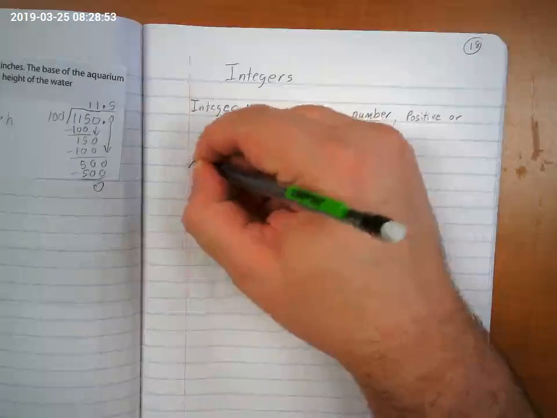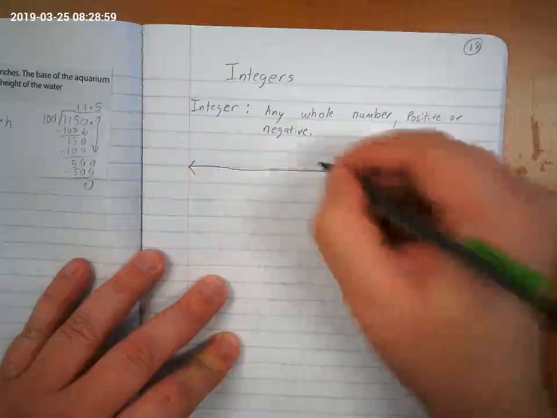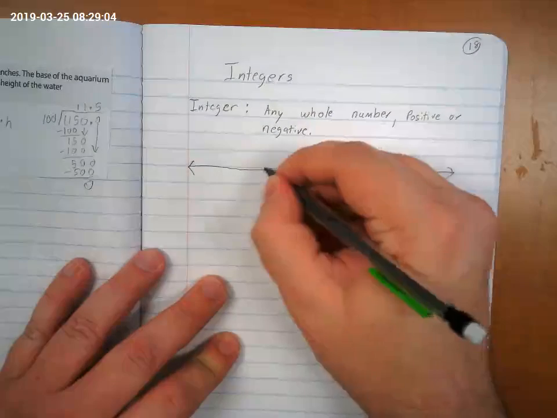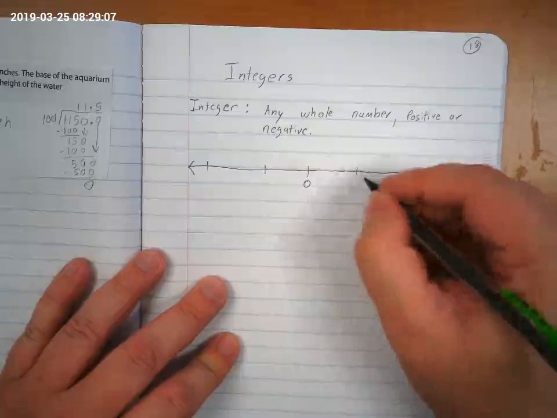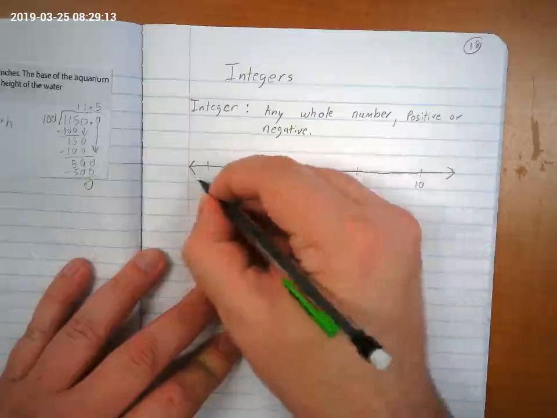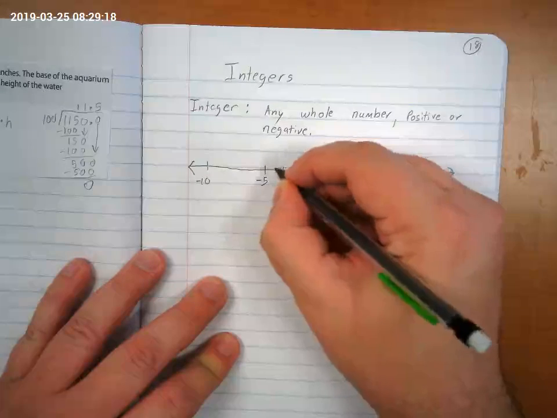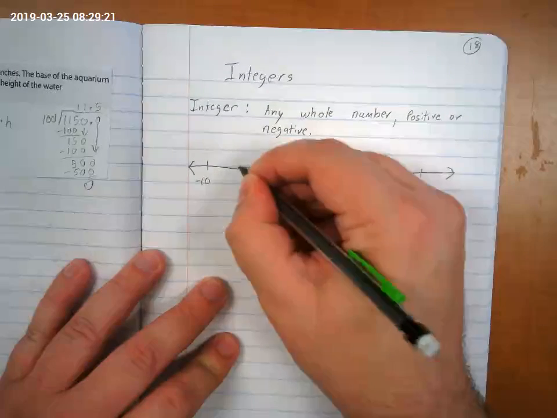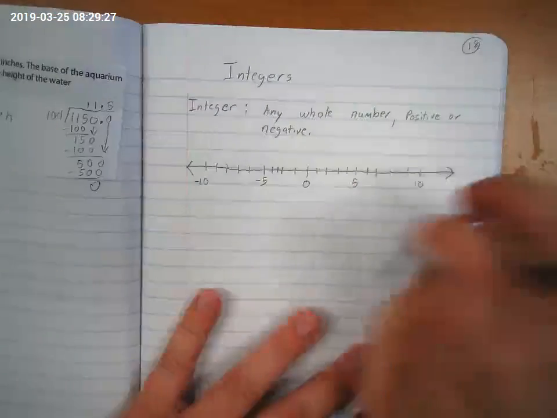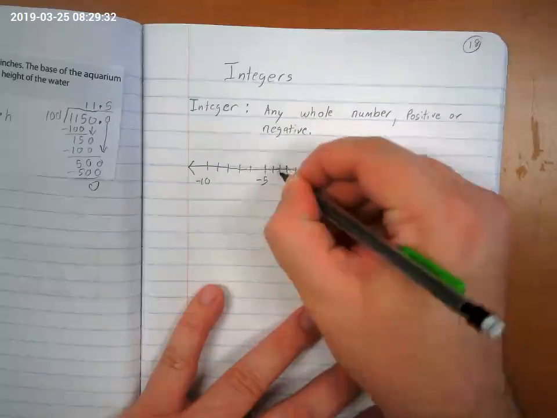So let's draw ourselves a number line and go from here all the way to here. I'm going to let this middle part be 0. Alright, so here I'm going to have 5, 10, negative 5, negative 10. I'm going to put 1, 2, 3, 4, 1, 2, 3, 4, 1, 2, 3, 4. This is nowhere near perfect. All right, let me clean this part up right here. That's really messy. I don't like that at all. That's a little bit better.